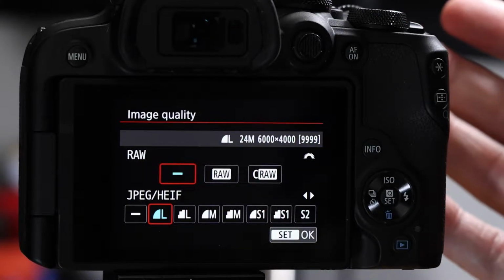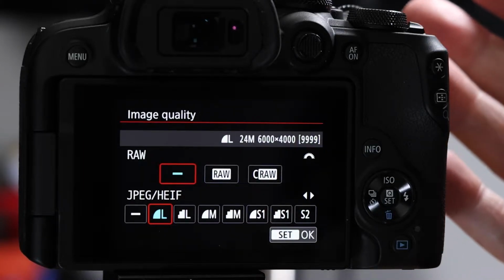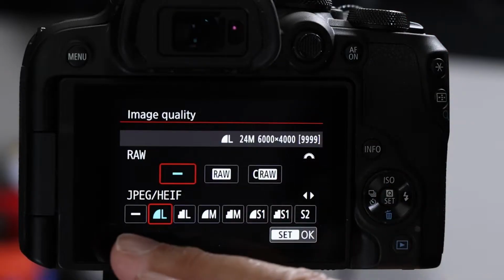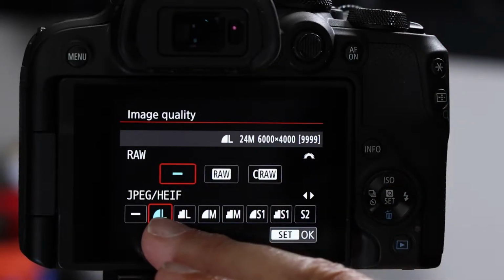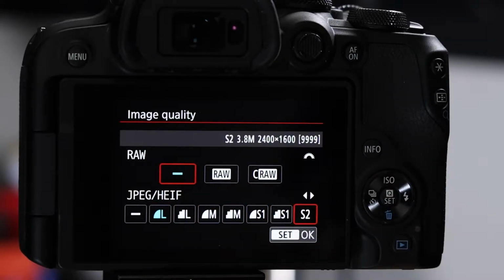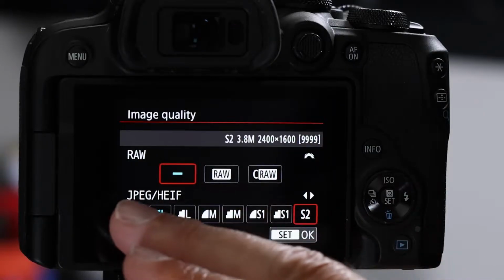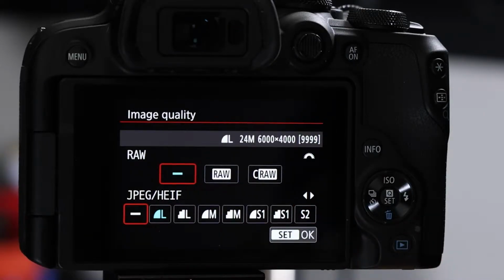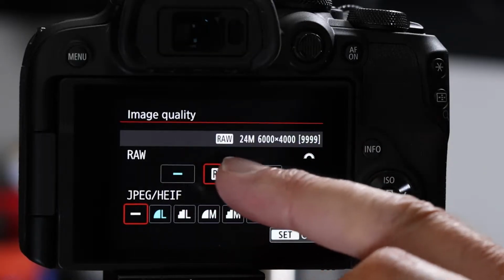I never shoot JPEG, unless I go to a family function and I don't want to process images, then I'm going to shoot highest quality JPEG. You can manipulate that little Lightroom. You can also shoot down here one that you can just email and text to people. So that's the story with that. I turn that off. So, RAW versus C-RAW.